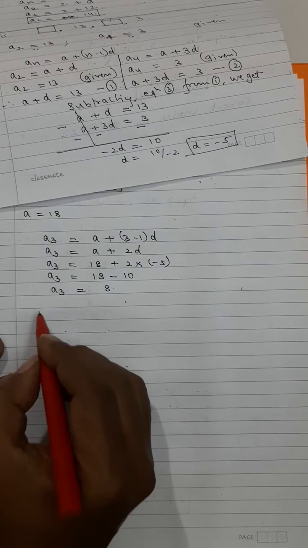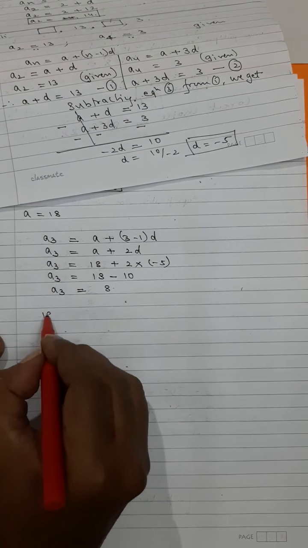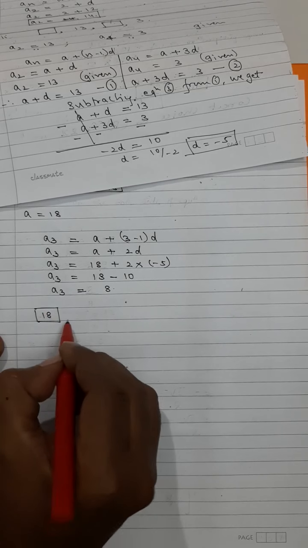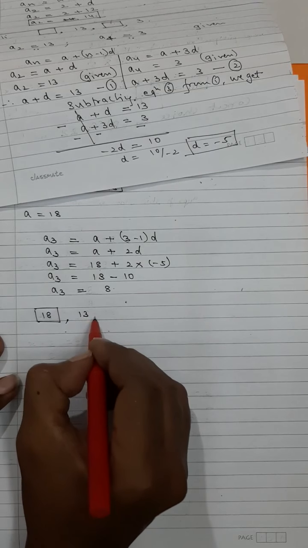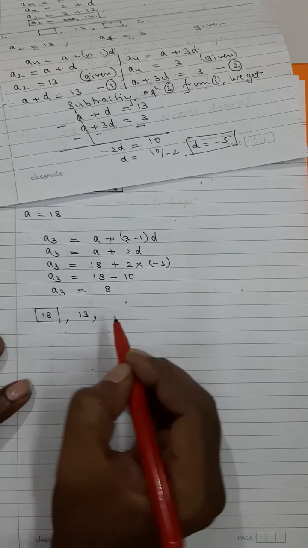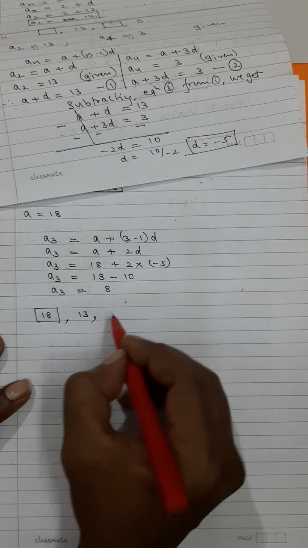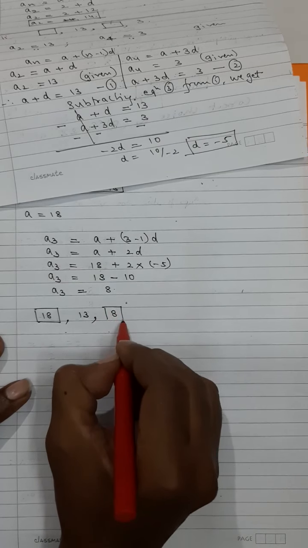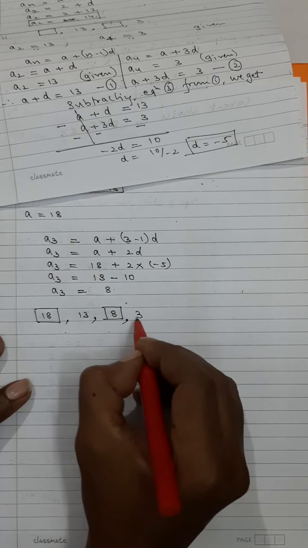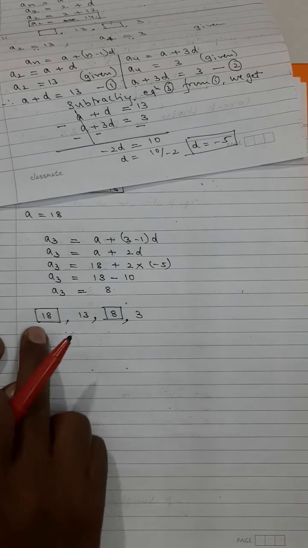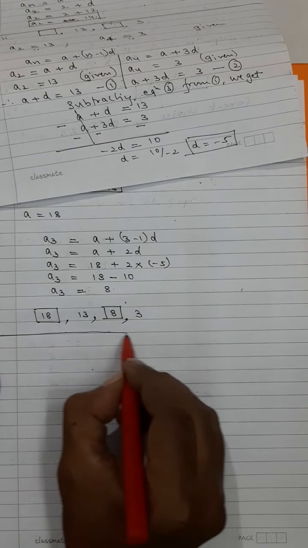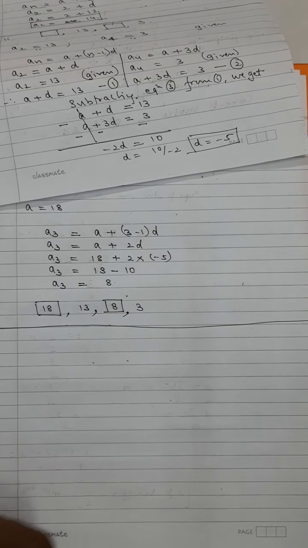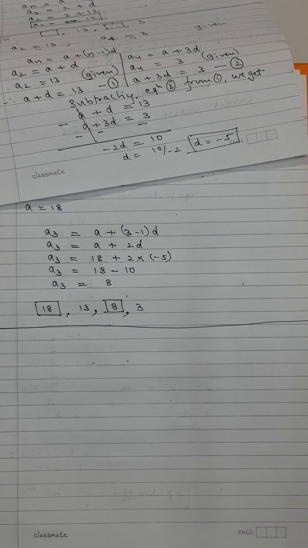So therefore your box will look something like this. 18 will be in your first box, second is 13, and then third box will have 8 in it, and then 3. Yes, this looks proper. Decreasing one. Fine. This way we go to the next question. Second is over. Now we are going to proceed to the third one.